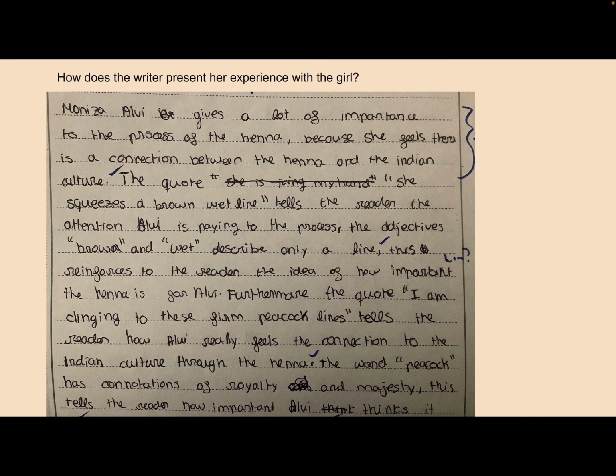Again, you can pause and read. This is a good answer. It's quite similar. In place of integration, we have connection. So, our rephrasing will be very similar.